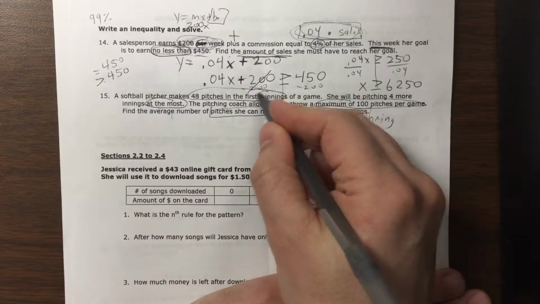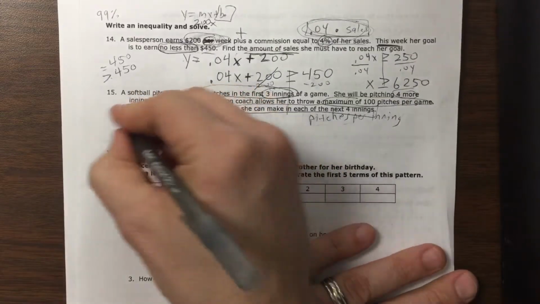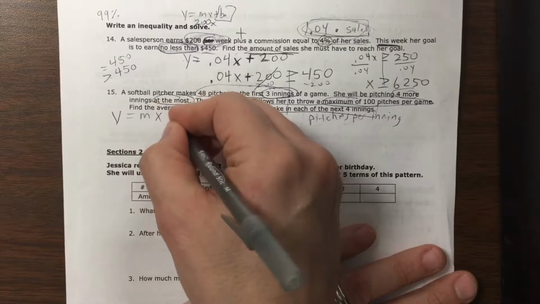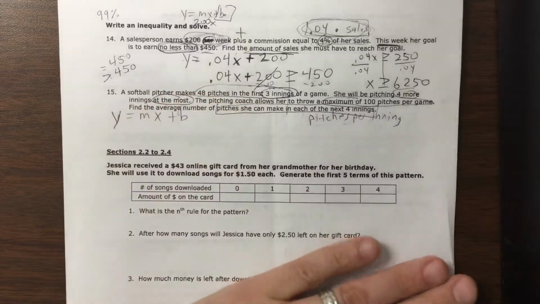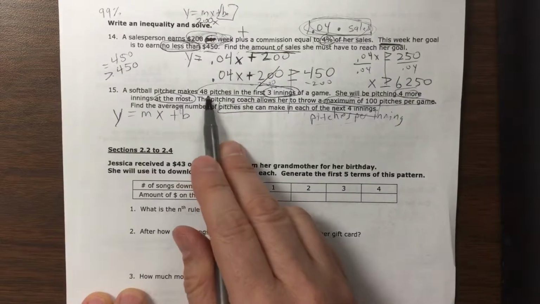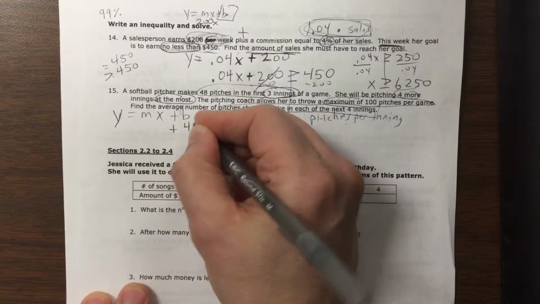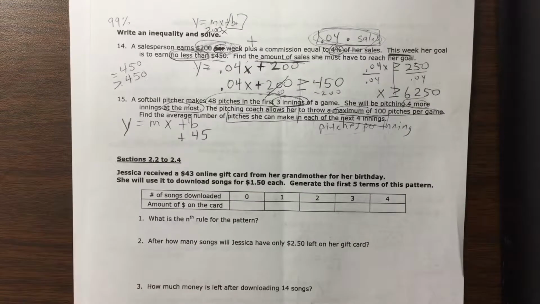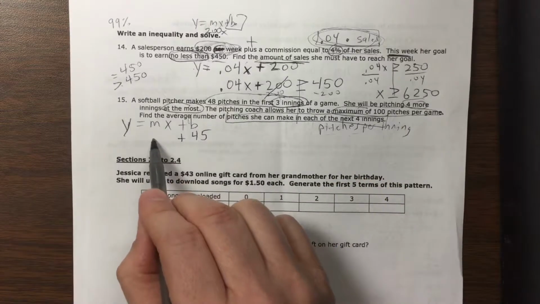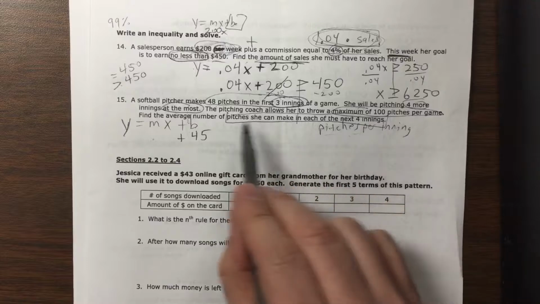Okay, so we're going to have 3 innings she's already done, plus the 4 more innings. So let's think of this in terms of y equals mx plus b, once again, even though it's an inequality. What has she already done? That's our starting value. 48 pitches is already done, out of the way. Pitches per inning seems to fit a slope type number, so we're going to have that there, and that is what we're looking for.